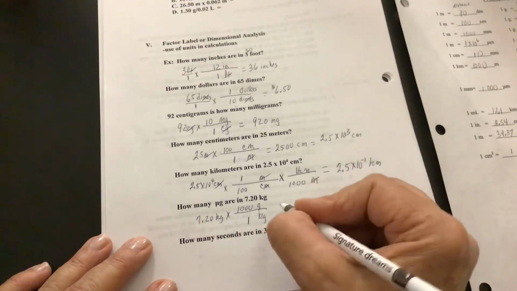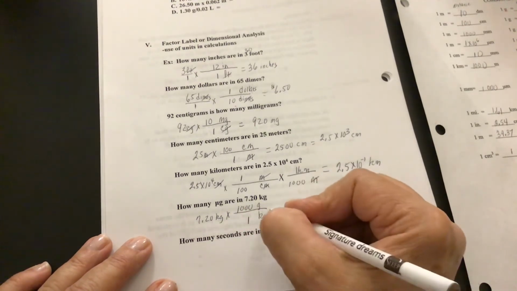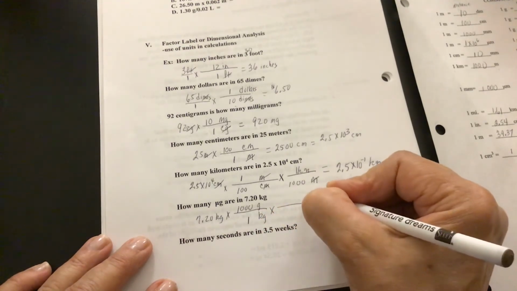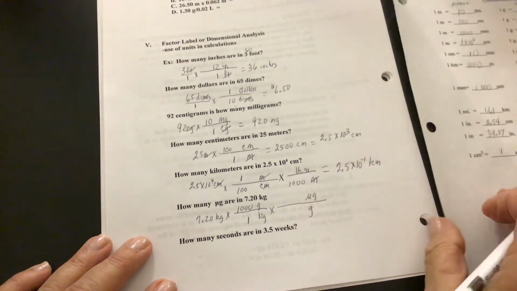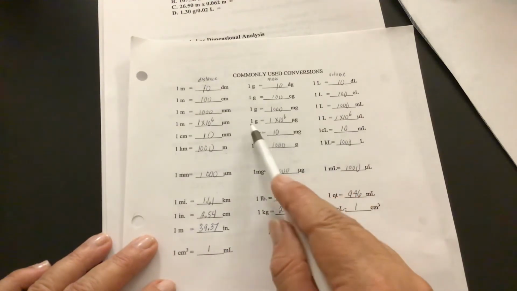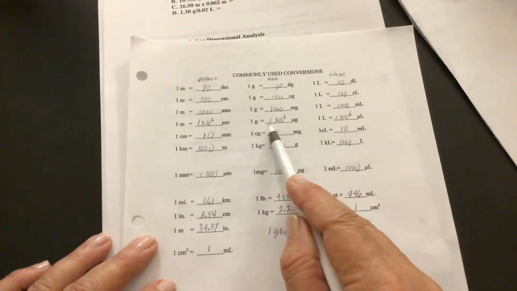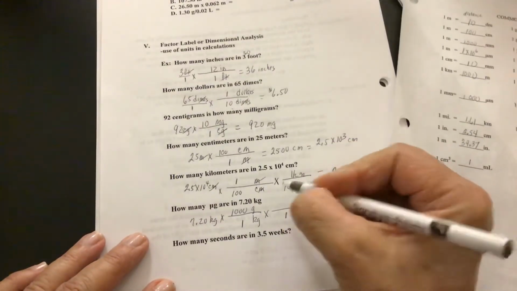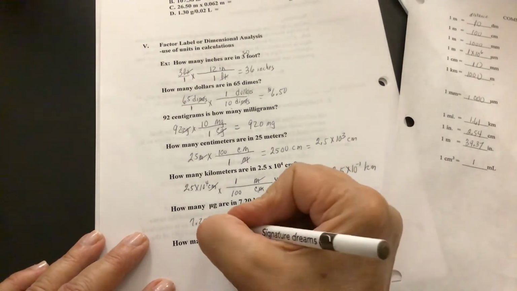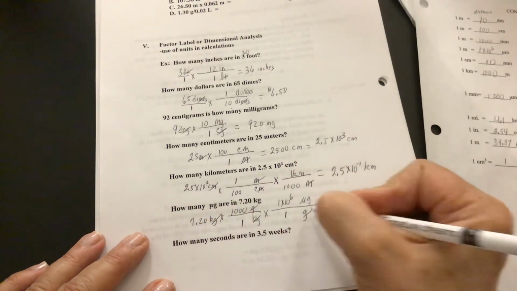We don't want grams, we want micrograms, so we're going to say times, and so we're going to put grams down here, micrograms here. We're going to go to our table once again. Here is grams, here is micrograms, so you're going to put 1 with grams, and then you're going to put 1 times 10 to the 6 with your micrograms. So 1 gram has 1 times 10 to the 6 micrograms. Your kilograms will cancel. Your grams will cancel.